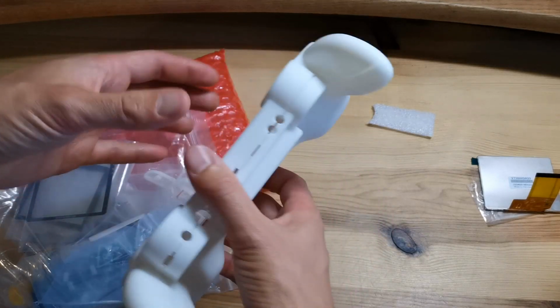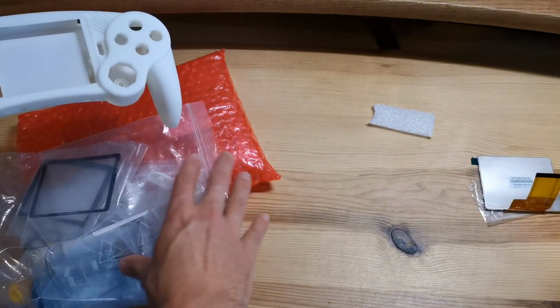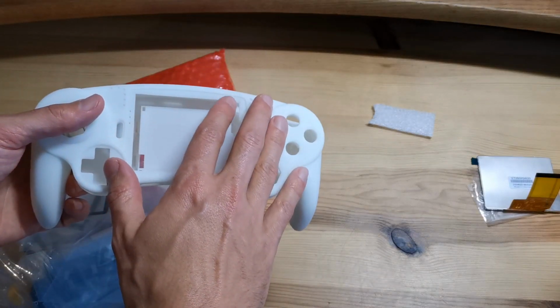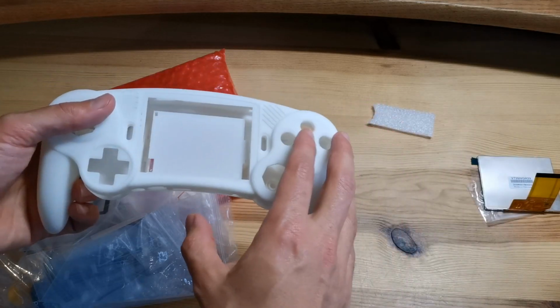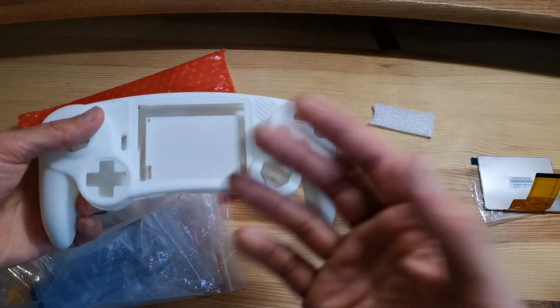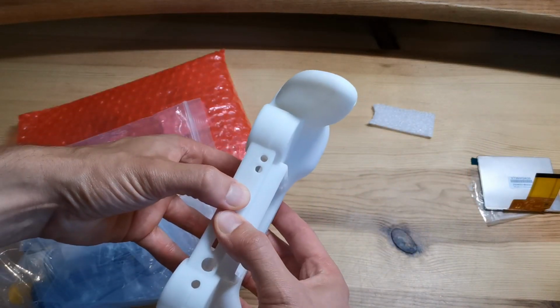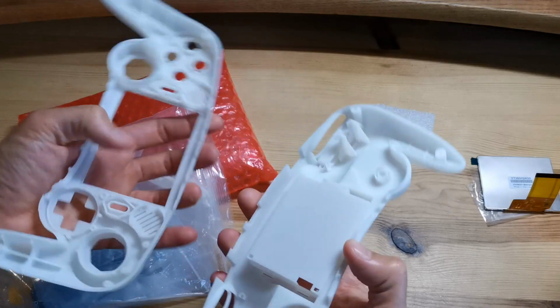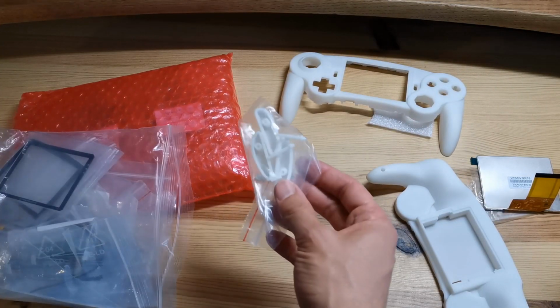So now the goal of this prototype will be to see if every component here fits correctly inside, and if there are any modifications that we need to do on the 3D or on the PCBs, such that on production there won't be any issue if we proceed to production. So yeah, let's see what other parts we have here.